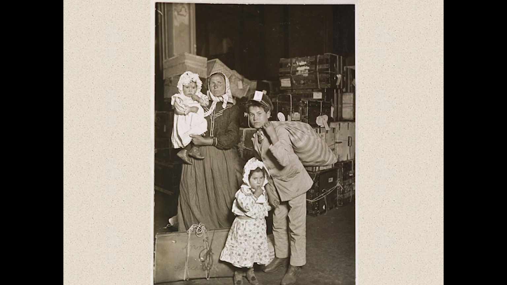The mother looks rather wary of having her picture taken. I think the boy looks a little excited almost. Maybe he's excited for the idea of coming to America. But they've just gone off a rather long ocean voyage, and they're in the process of getting settled, getting their luggage.